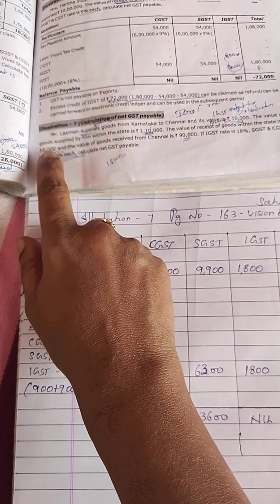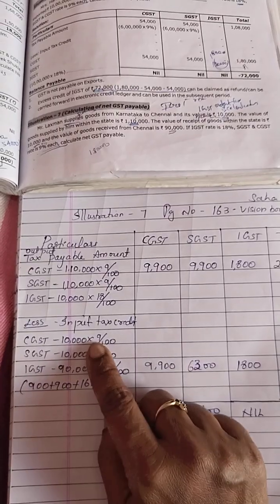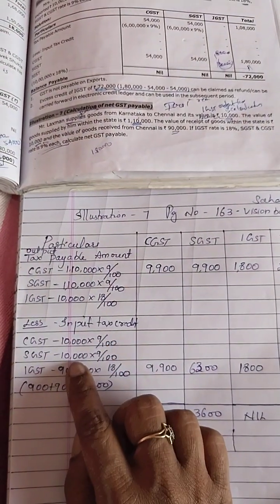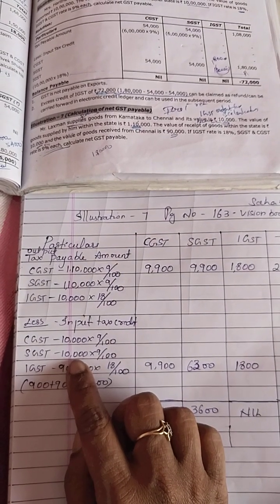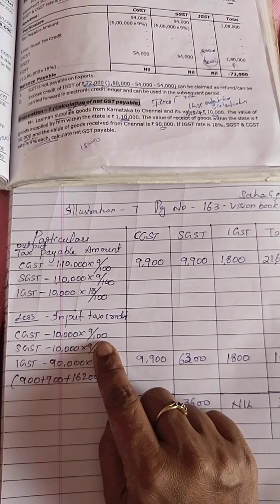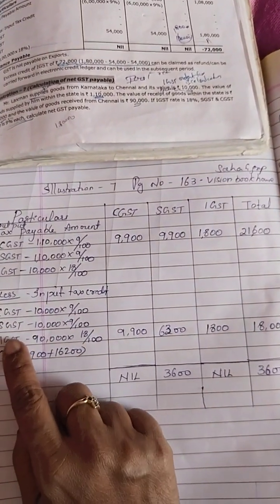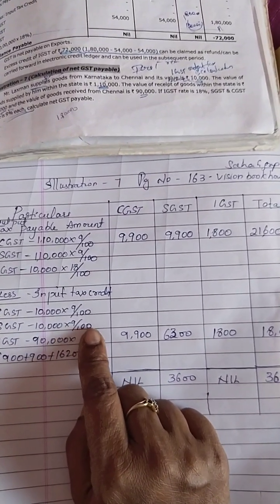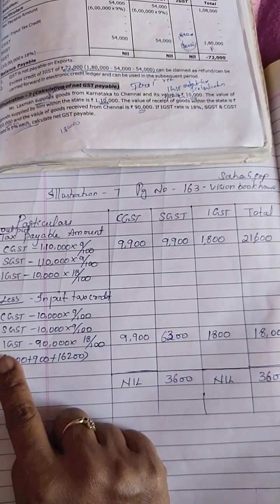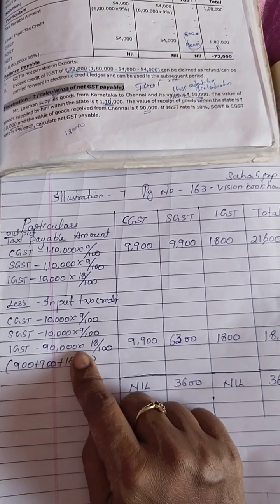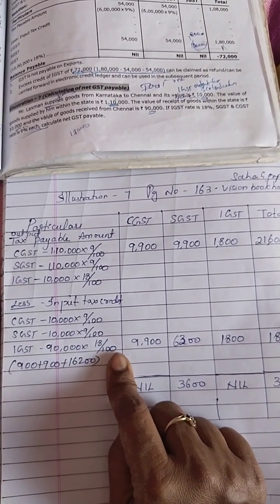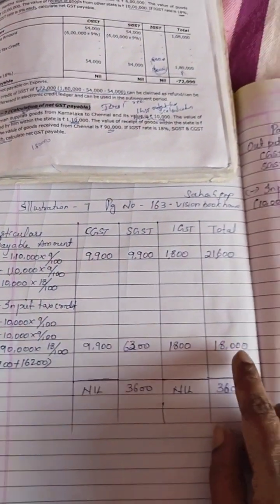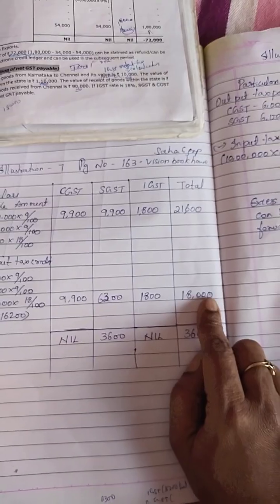So you can now calculate the input tax credit on CGST and SGST first. Within the state it is only 10,000 rupees, so 10,000 into 9 divided by 100. The rate is already given as 9% each, so you calculate your input tax credit on the same percentage. SGST is 10,000 into 9 divided by 100 again. And now IGST is 90,000 into 18 divided by 100. The total of all this is 18,000.